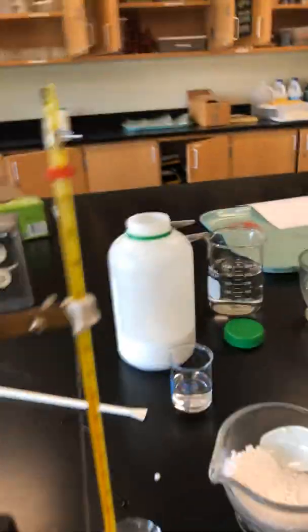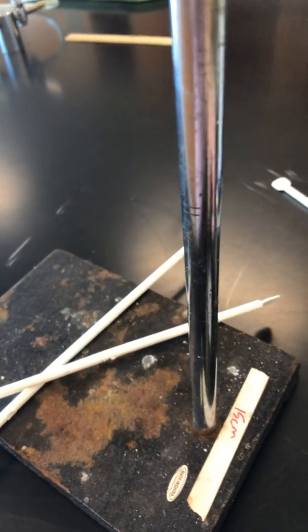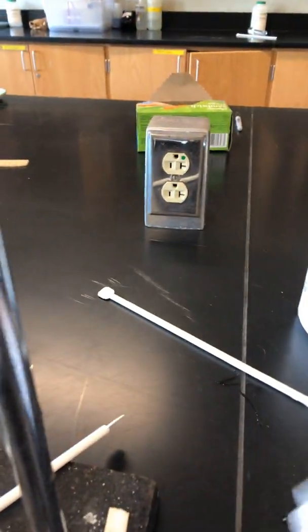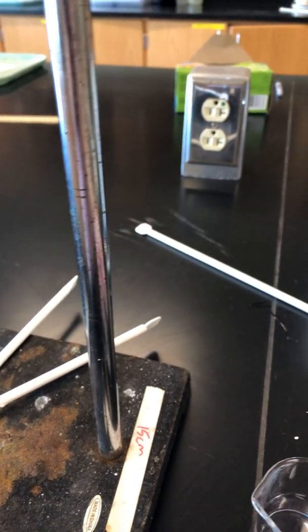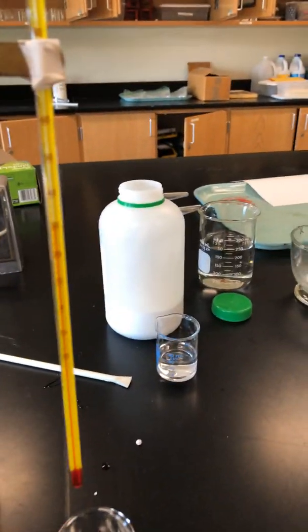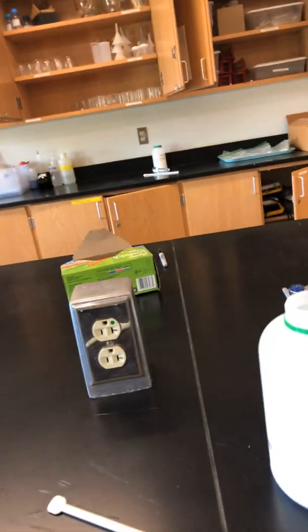Okay, I'm going to switch the setup. So I'm going to quickly clean off the thermometer. Okay, so now I'm going to put the thermometer back into a fresh beaker of water.